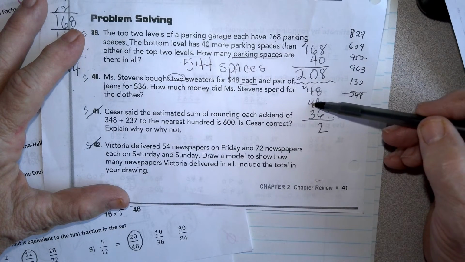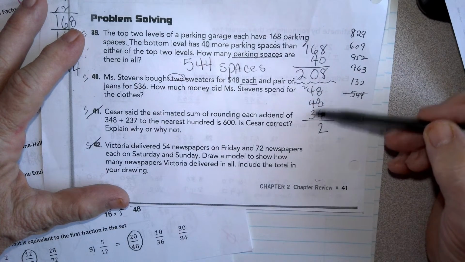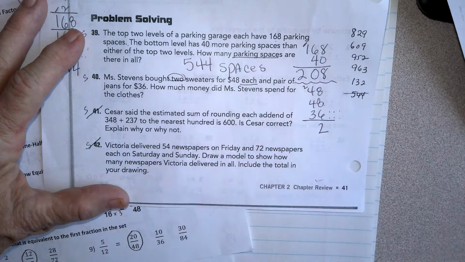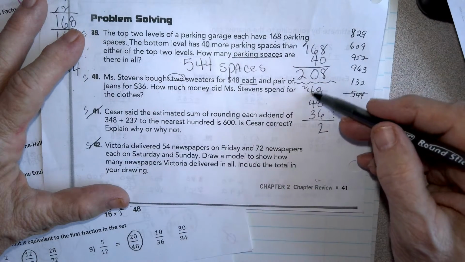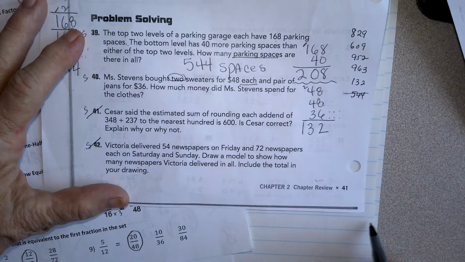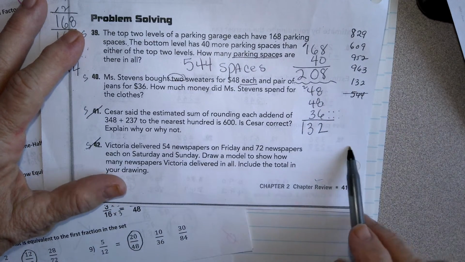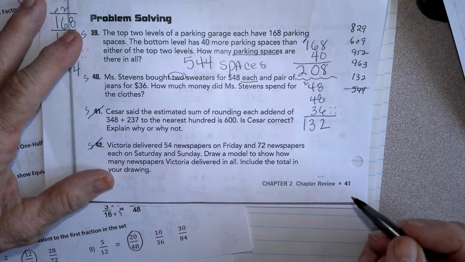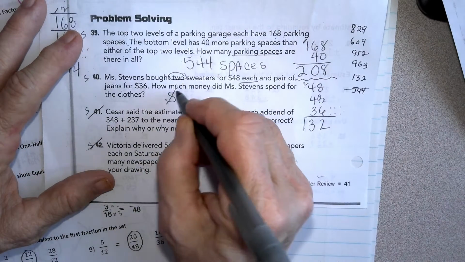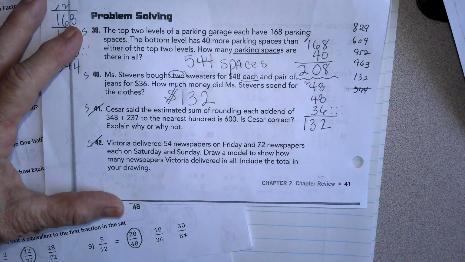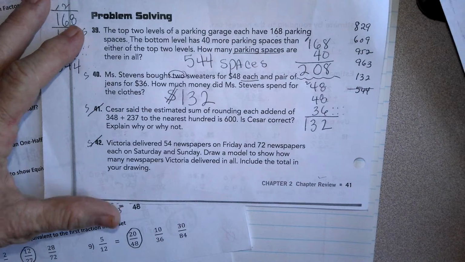4 and 4 is 8. 9, 10, 11, 12, and what? 13. So again, if I get a 13 and there's only one column, you just stick that 1 over. And is that 132 there? So how much did he spend on his clothes? And I'm just going to put $132. And that is it.